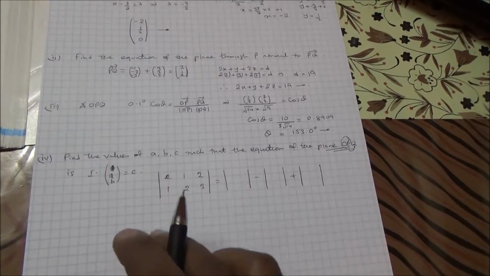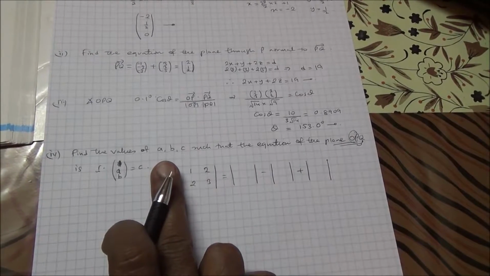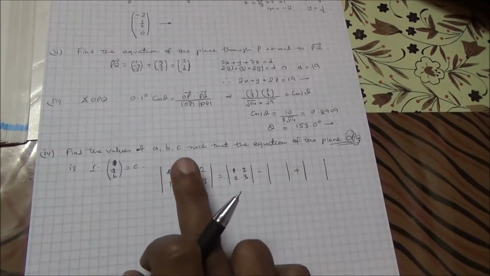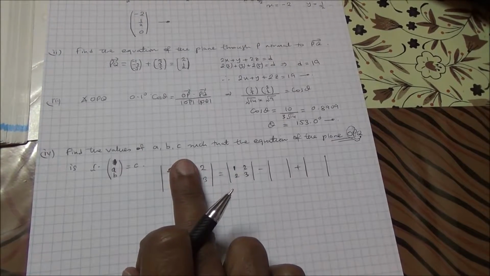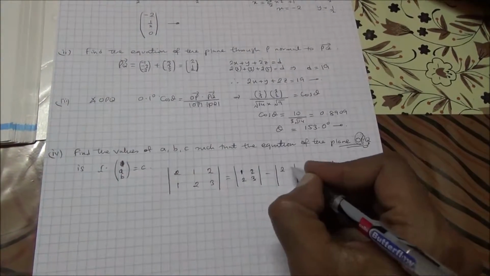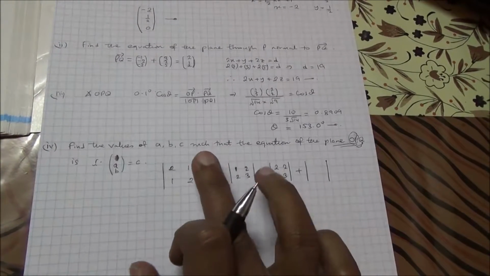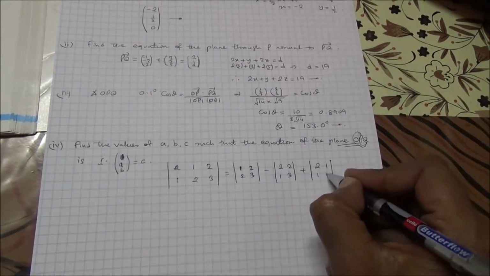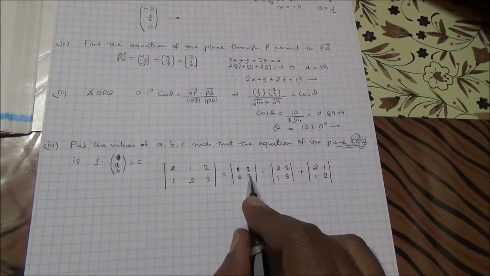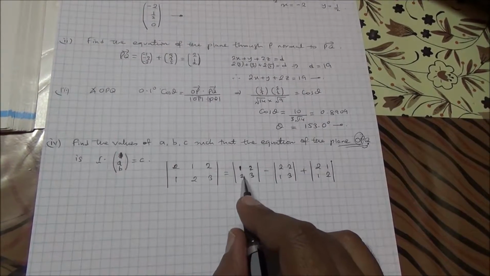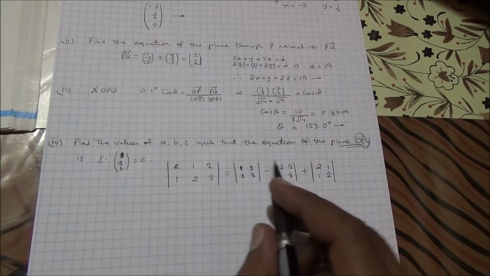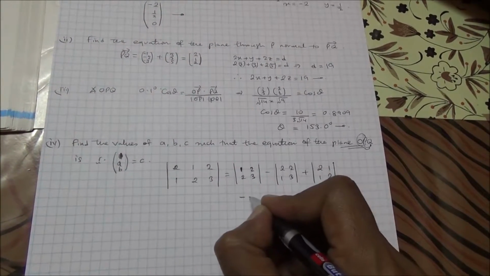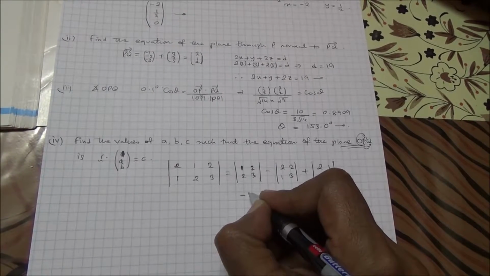So let's take a look. You block this, you're going to get 1, 2, 2, 3. The one in the middle, and you're going to get 2, 2, 1, 3. The last one, 2, 1, 1, 2. 1 times 3 is 3, 2 times 2 is 4, 3 minus 4 is minus 1. So we got minus 1 x.